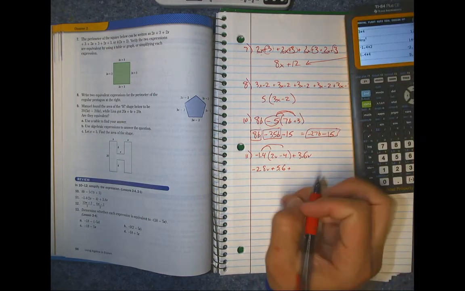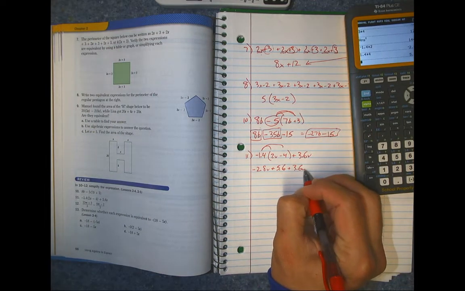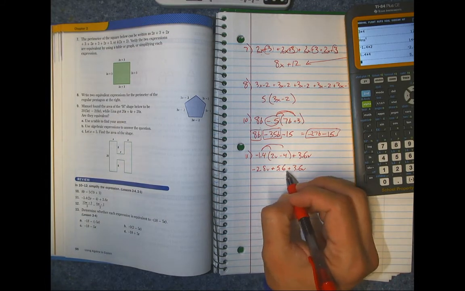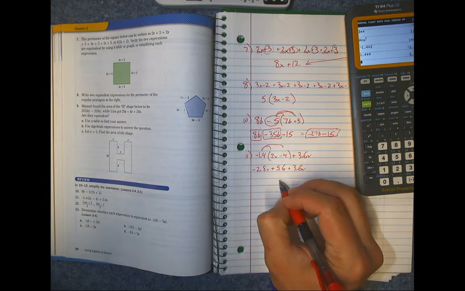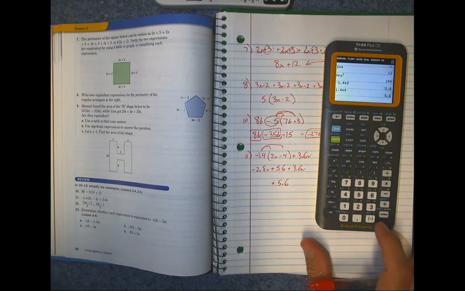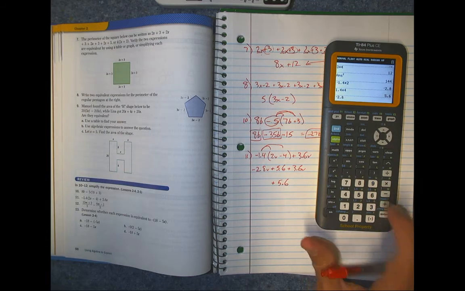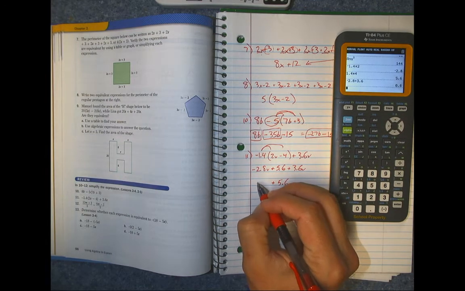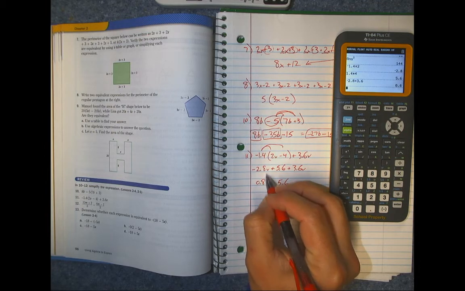And then we still have 3.6v. So I need to combine like terms. The 5.6 does not have a variable, so it cannot combine with any of this other stuff. It's going to stay a plus 5.6. And then a negative 2.8 plus 3.6 is just positive 0.8, so 0.8v.